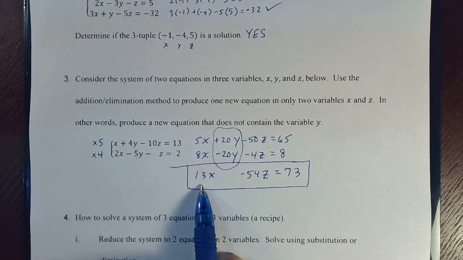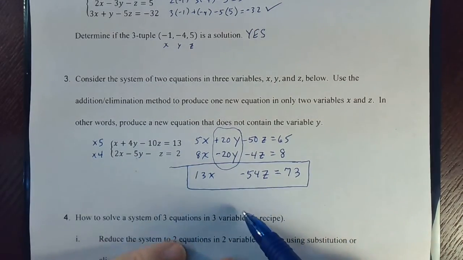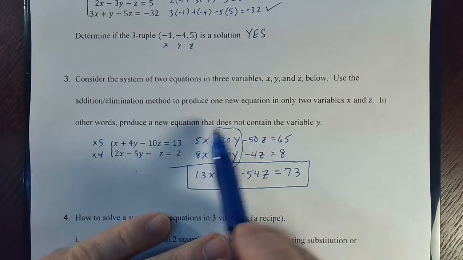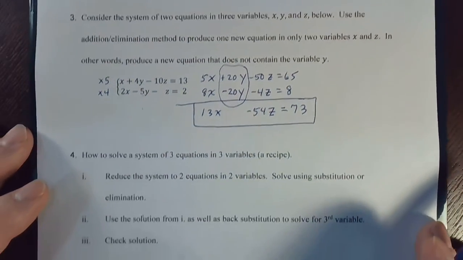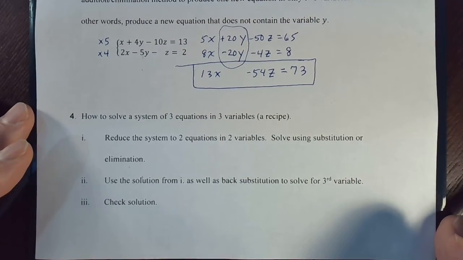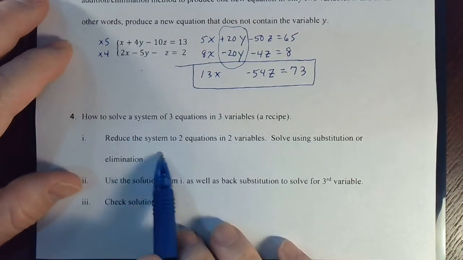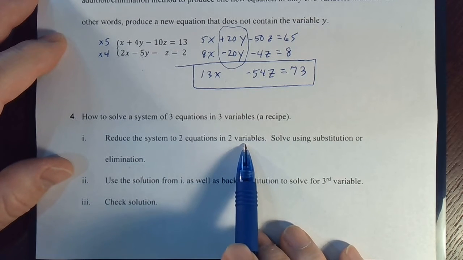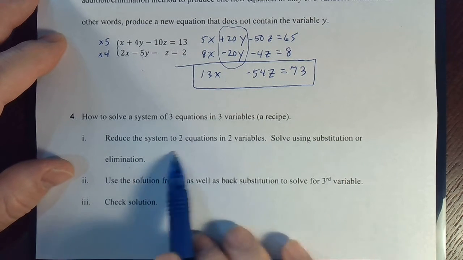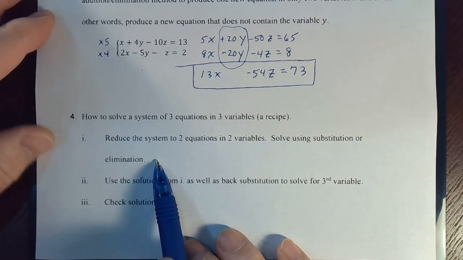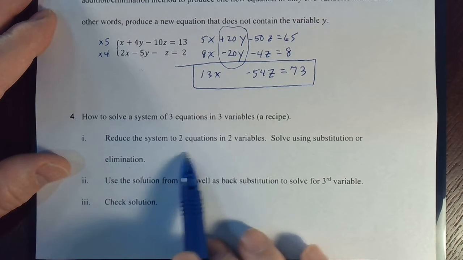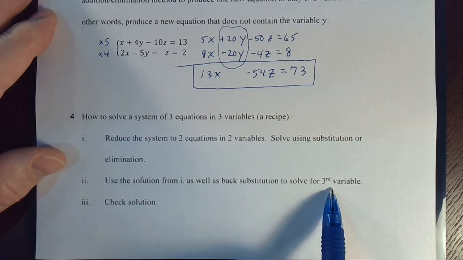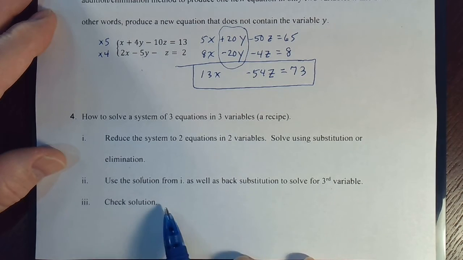So I'll jump ahead for a minute. Well, let's just look at the recipe. The recipe for solving a system of three equations and three variables is going to use exactly what we did right here. Okay? So here's how we're going to solve a system of three equations and three variables. We're going to reduce the system to two equations and two variables, and then solve using substitution or elimination like we did in the previous section. And then use the solution from one, which gives us the solution to two variables, to back substitute to solve for the third variable, and then check the solution.